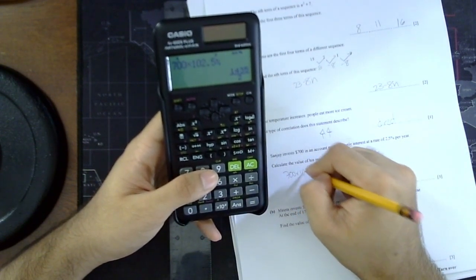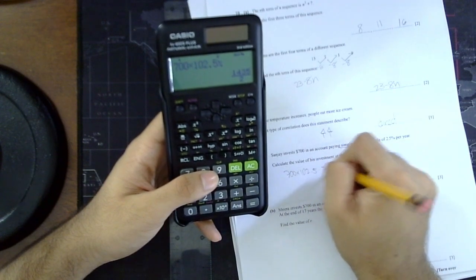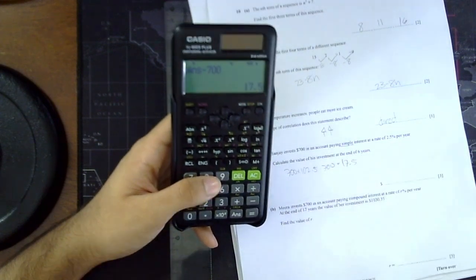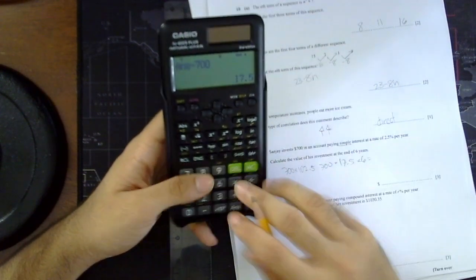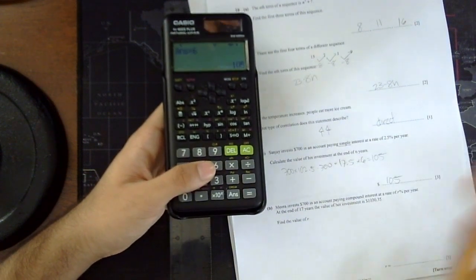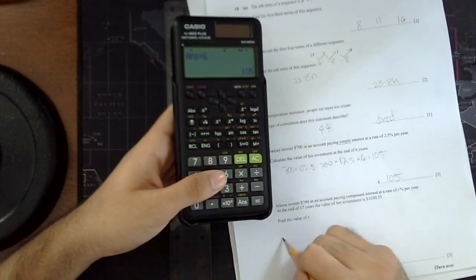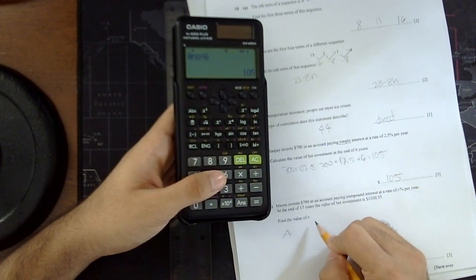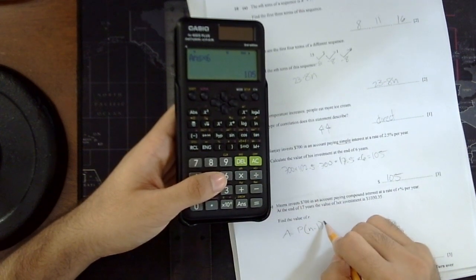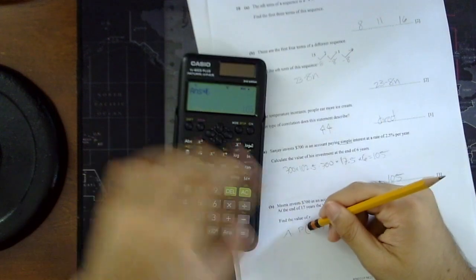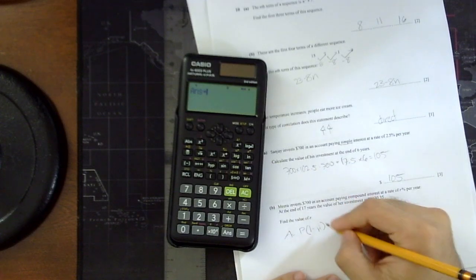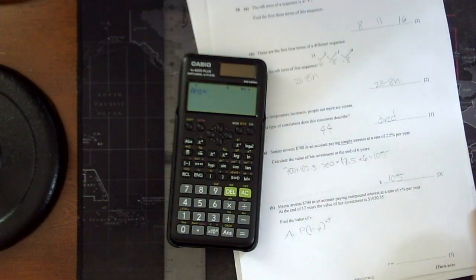700 times 102.5 minus 700 is equal to 17.5. And then multiply that by 6. That gives me $105. Compound interest rate, so that's A is equal to principal times 1 minus r to the power t.